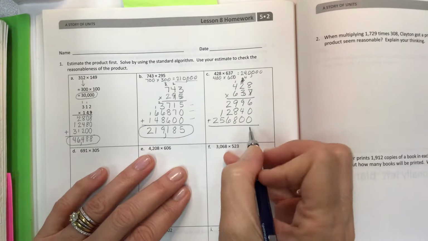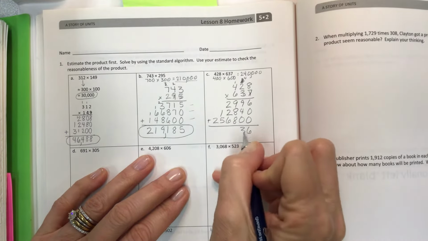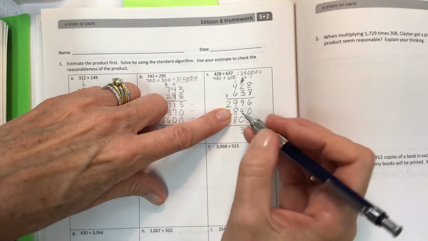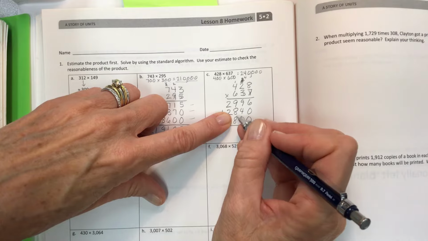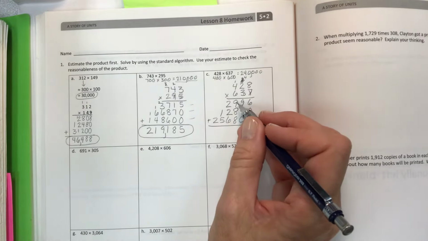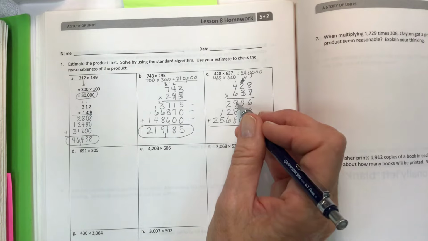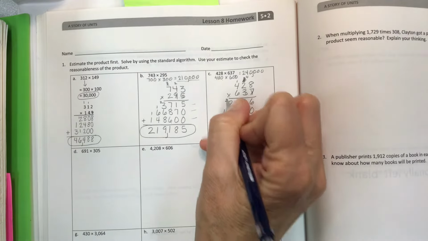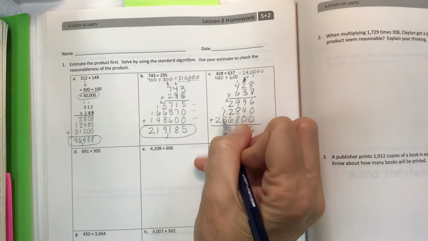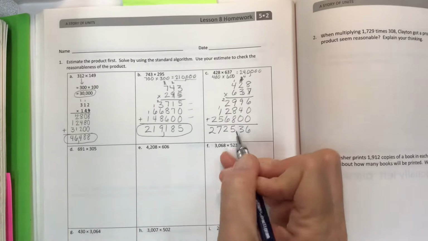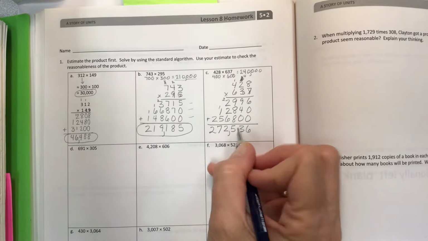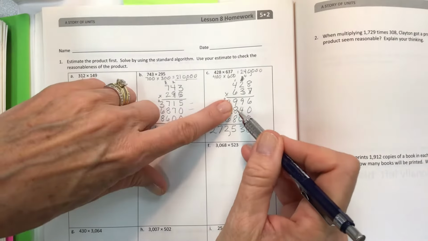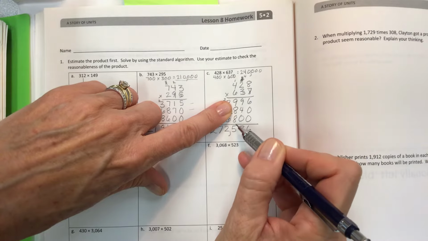Add your partial products, 6 and zeros. 9 and 4 is 13. And then you can do this in any order. I'm going to do the 8 and 8 first because those are 16, and then I know when I add 9 it's just going to go up 10 and down 1, so 16 would be 25. And then 6, 7, 8, 9, 10, 11, 12, 5, 6, 7, and 2. 272,536. Is that right? 17, 26, 25.